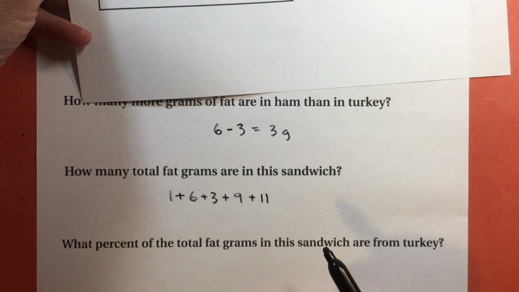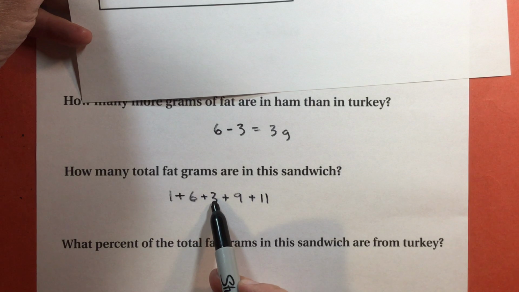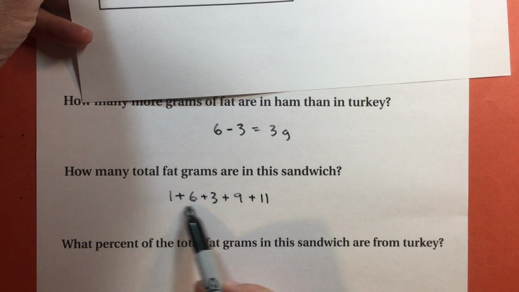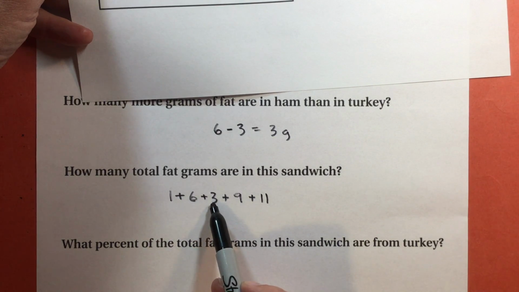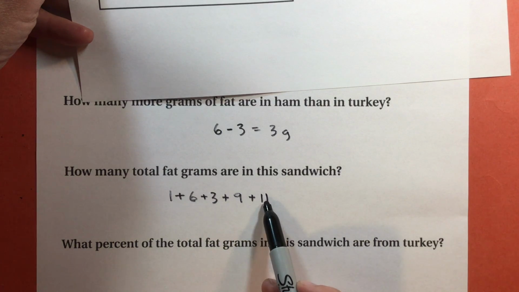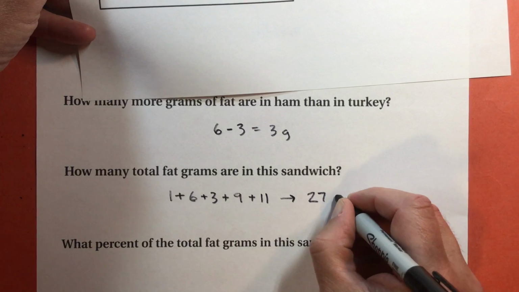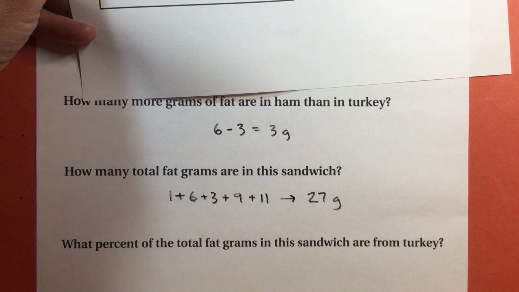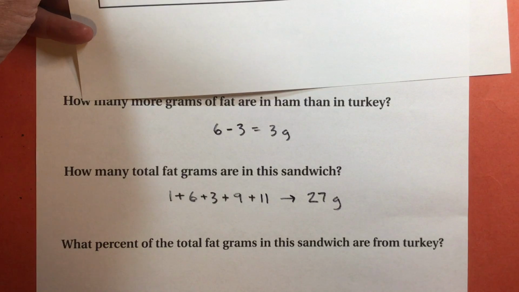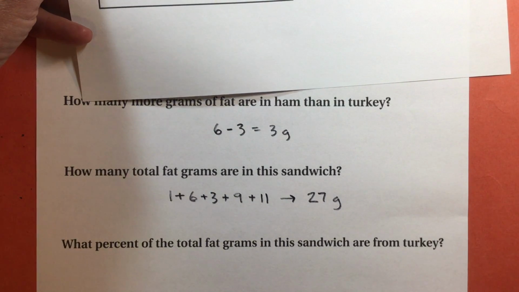Now it's easy. I'm just going to add these all together. 1 plus 6 plus 3, I'm going to group those together. 4 plus 3 is 7. And 9 plus 11 is 20. So this should give me 27 grams of fat total if I did my adding correctly. If I didn't do my adding correctly, email me and let me know.